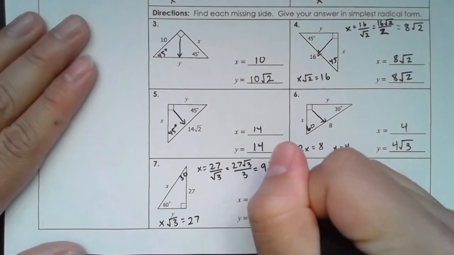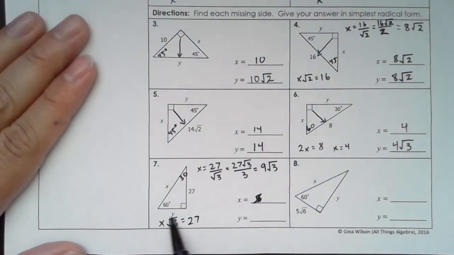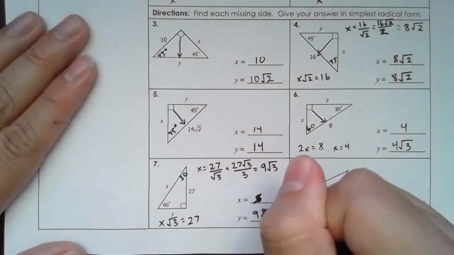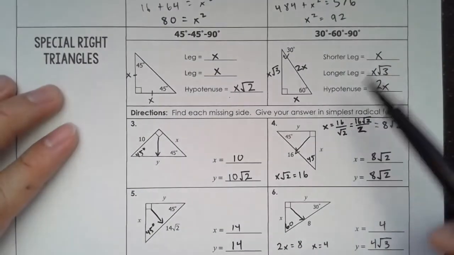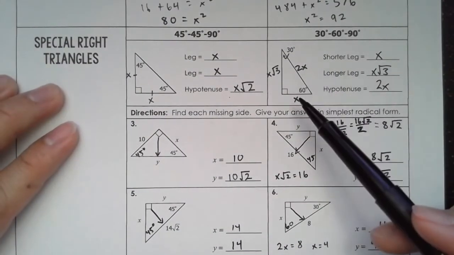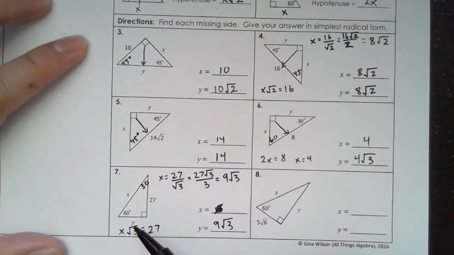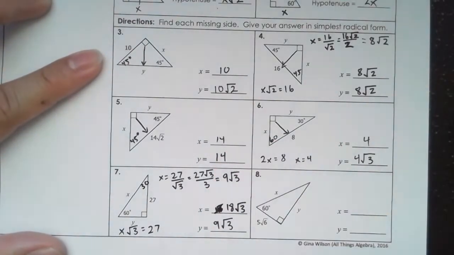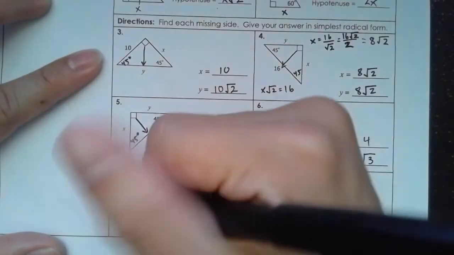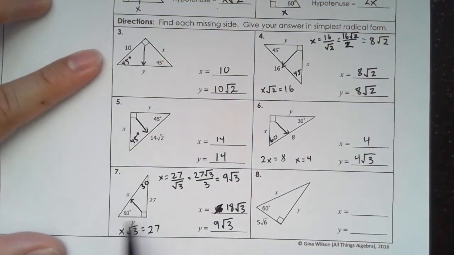Whoops, that would be y, right? Y is my shorter leg, so 9 square root of 3. And then x, what's x? X is 2 times the shorter leg. If 9 square root of 3 is my shorter leg, I multiply this by 2 and I get 18 square root of 3, which is x. So in this one, the notation they gave us might be a little confusing, just that y is the shorter leg, and x is your longer leg.